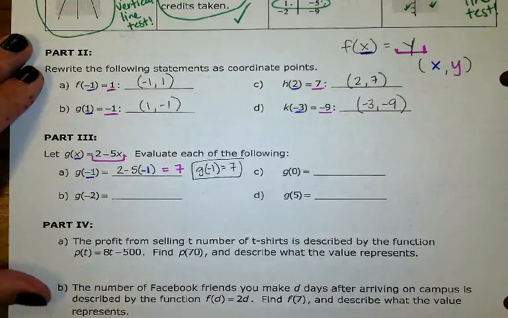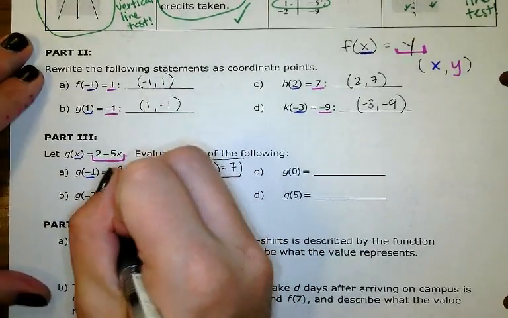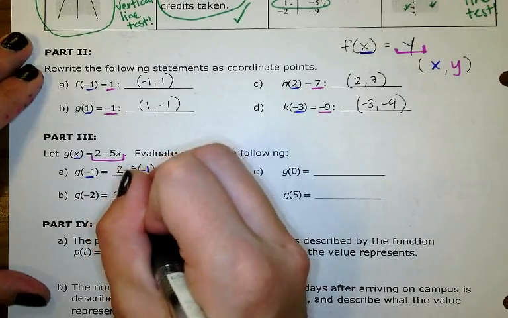Okay, then we're going to do it again. But this time, instead of -1, what am I going to plug in?